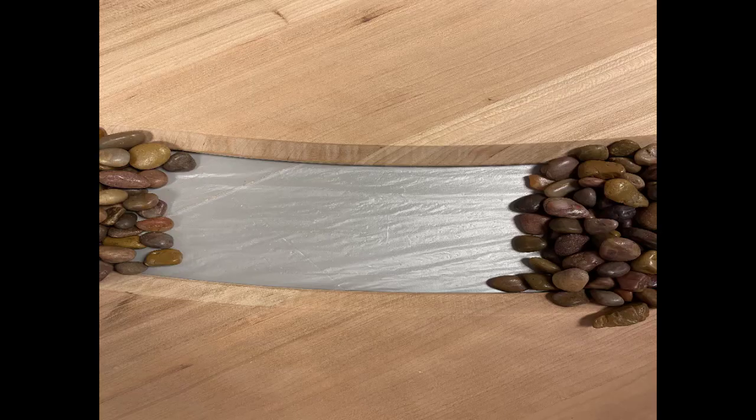Now that you've seen the shape cut out with the ShopBot, let's turn our attention to the next step. To create a simulated edge of live edge wood, I took a chamfer bit and chamfered both of the inside edges of the cherry.